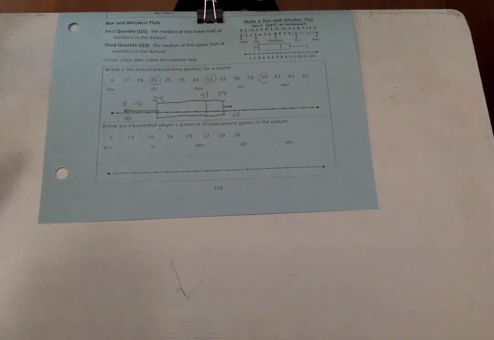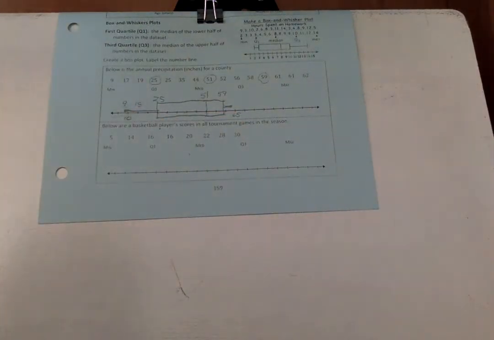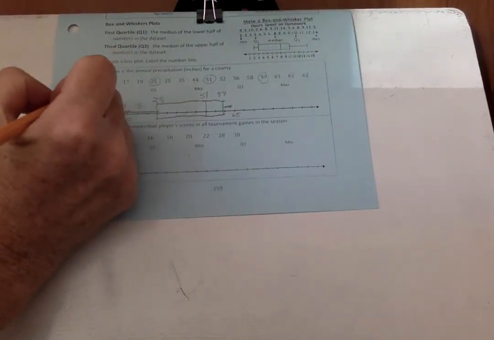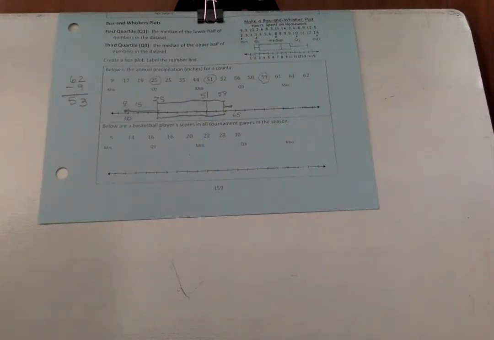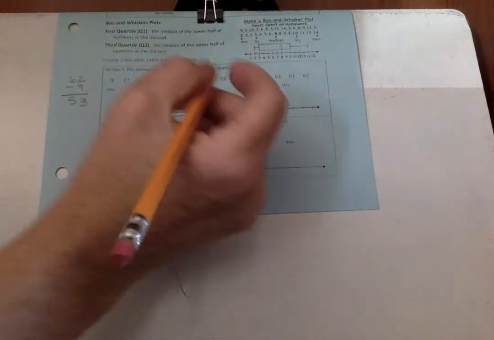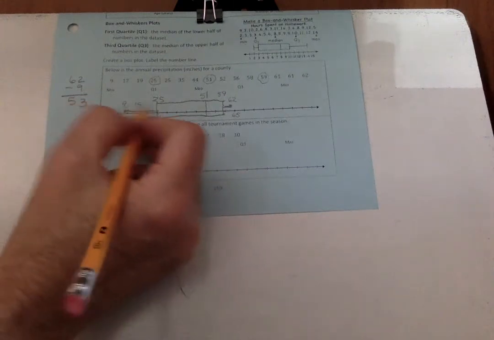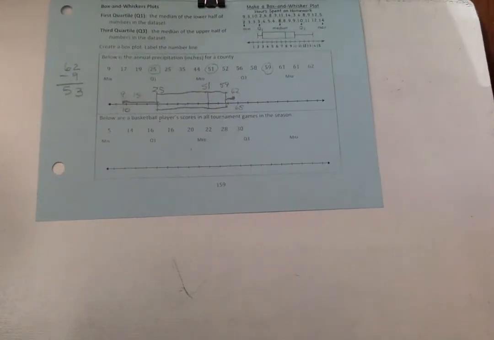So again, this is what your box and whisker plot is going to look like. You have the lower whisker here, the upper whisker here. The other thing they might want to ask is what the range is. If you wanted to know the range, you could go 62 minus 9. So the range is 53. The minimum is 9. The maximum is 62. Oh, and I should probably put 62 right there. So make sure when you plot your graph that it's evenly distributed. I did mine by 5s there. Hopefully you can see that okay.